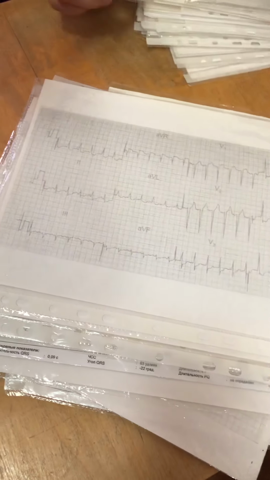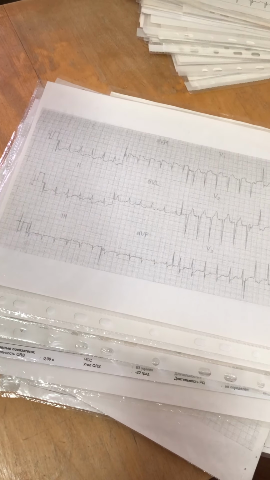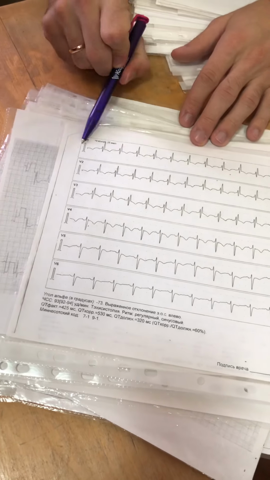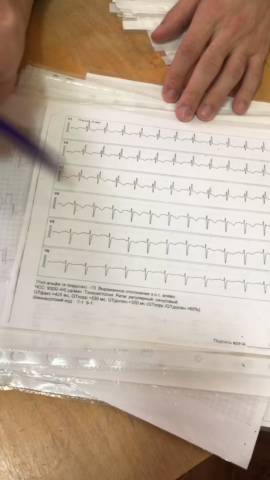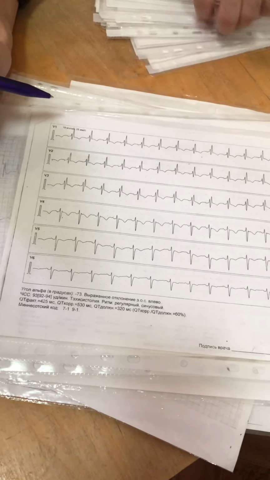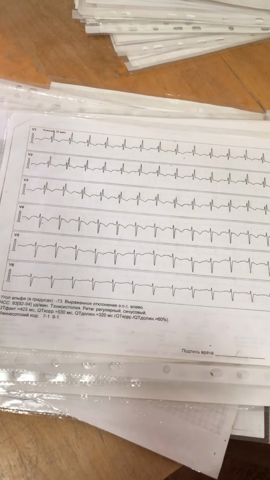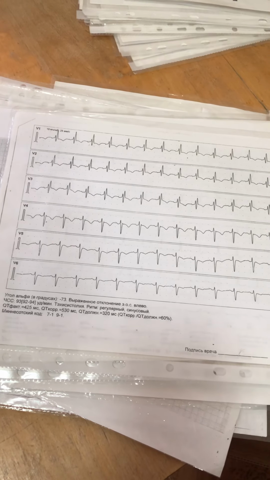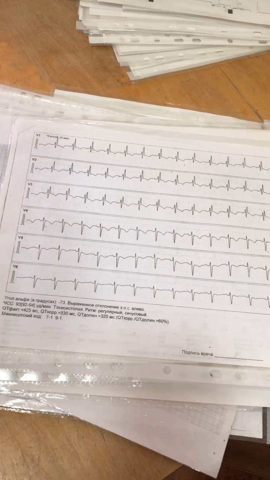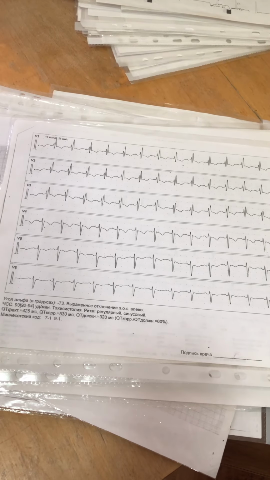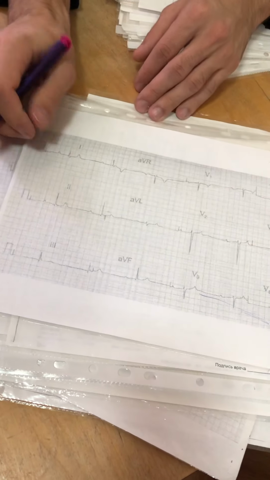Supraventricular tachycardia. In V1, M-like shape of the QRS complex. In V6, deep and wide S wave. It is a right bundle branch block. Long PQ distance again. AV block, first stage.